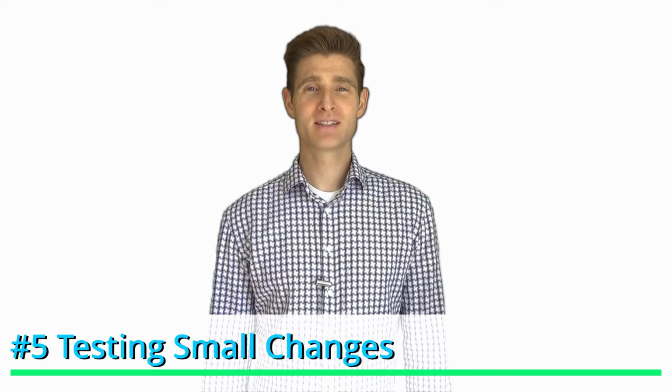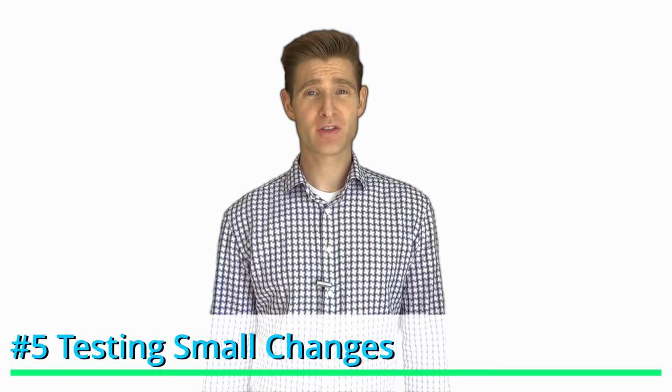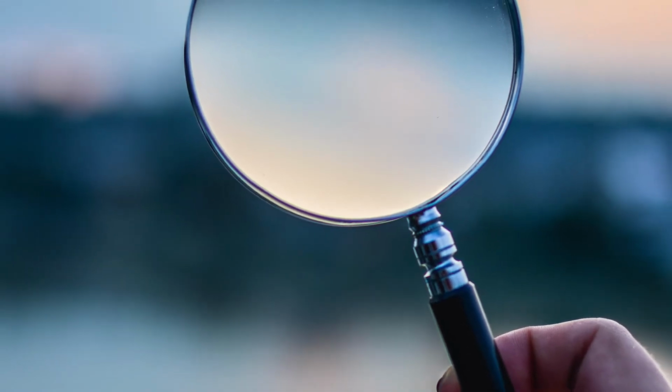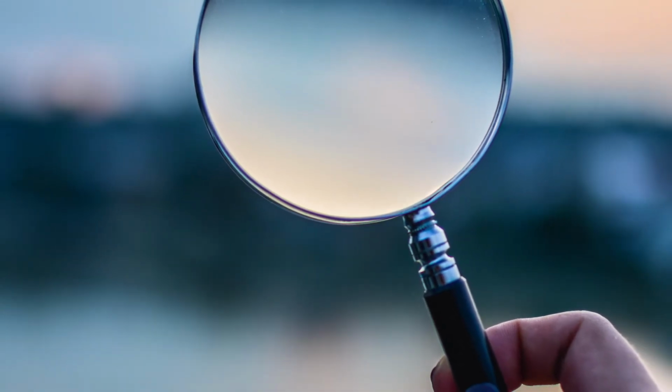Mistake number 5, testing small changes rather than drastic changes. Those who are newer to A/B testing think that A/B testing is great for tweaking things or testing little things. In reality, it's great for testing everything, especially the big changes. With A/B testing, you can test your business strategies, your business models. You could just test buttons and colors, but if that's all you do, you'll never get the value and the results that you could when you make drastic changes.